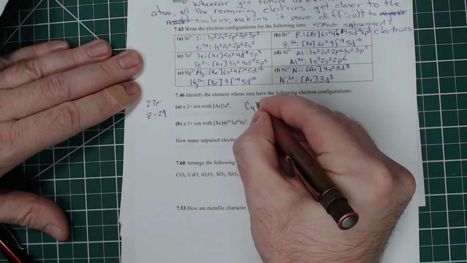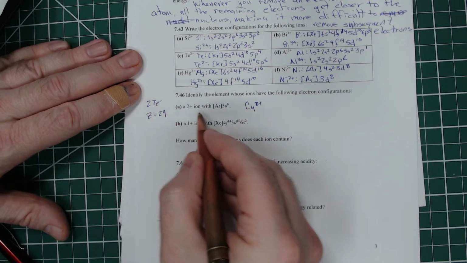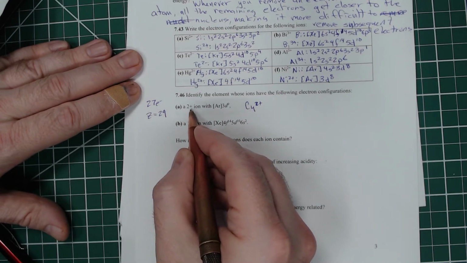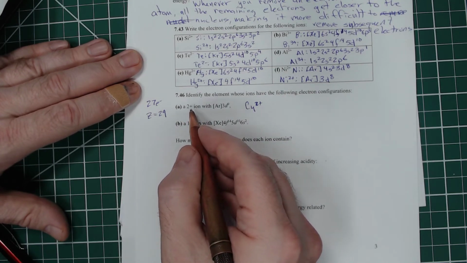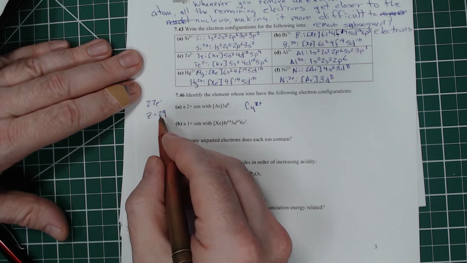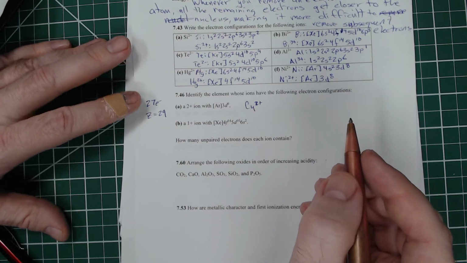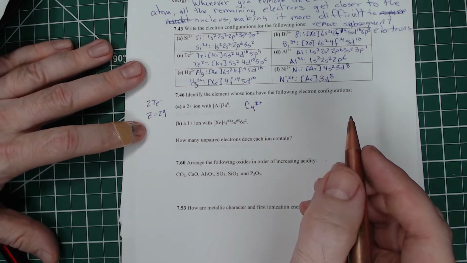So that is going to be copper 2 plus. Again, we had 27 electrons. It was a +2 ion, so that means that we had taken 2 electrons away. So we're going to add 2 to that to give us our atomic number, which was 29, and it was a +2 charge, so we'll put copper 2 plus is the ion.